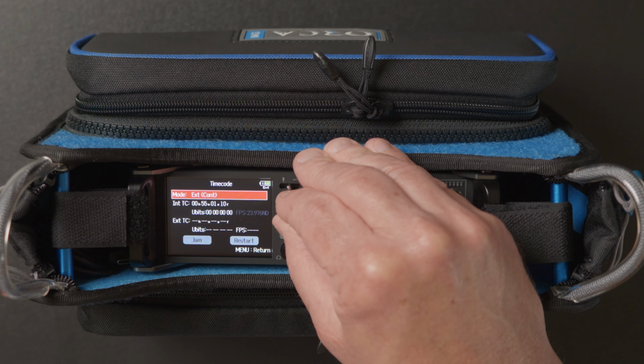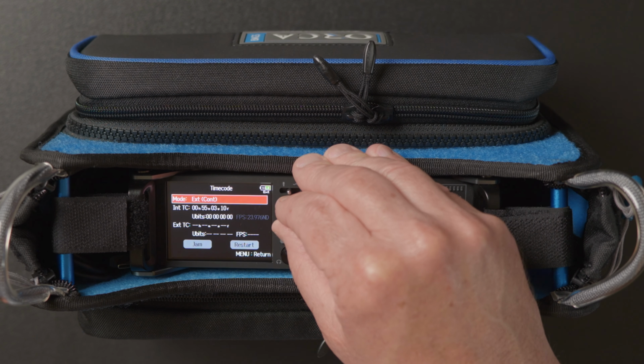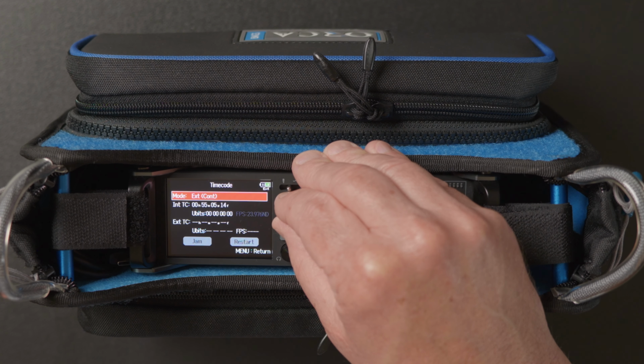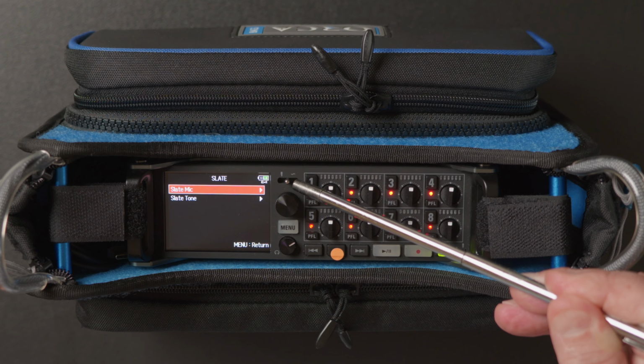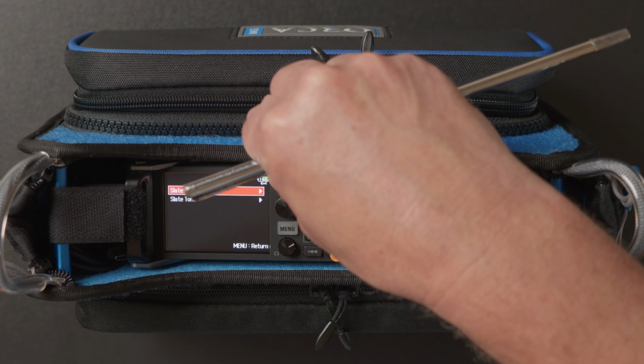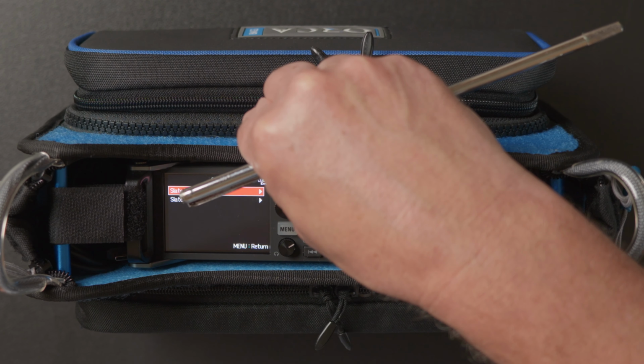But the top window there is where you're going to adjust it from. You need to switch that over to external timecode if you're using timecode boxes. What the Slate mic is, there's a little toggle switch right there. It's hard to press it. It has kind of a little resistance, so it's not something that's easily pressed.